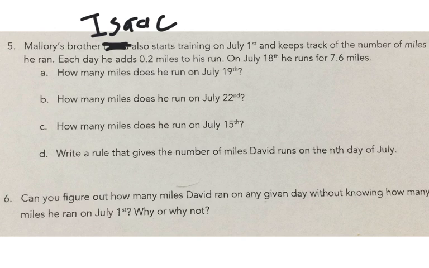If we look at A, how many miles does he run on July the 19th? How'd you come up with that? What about B part? How many miles does he run on July 22nd?